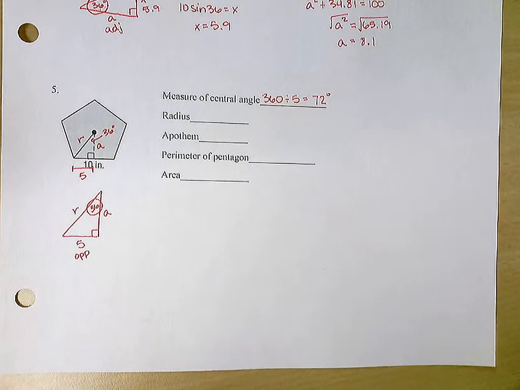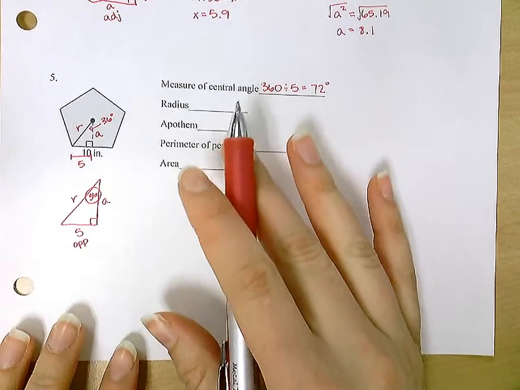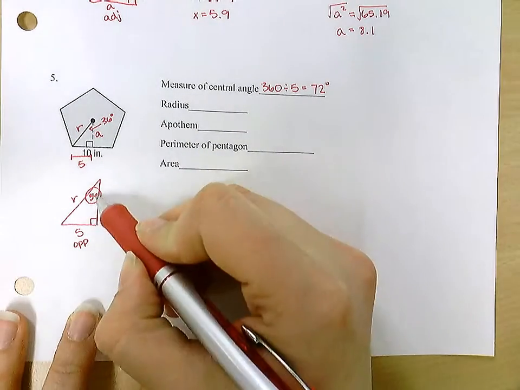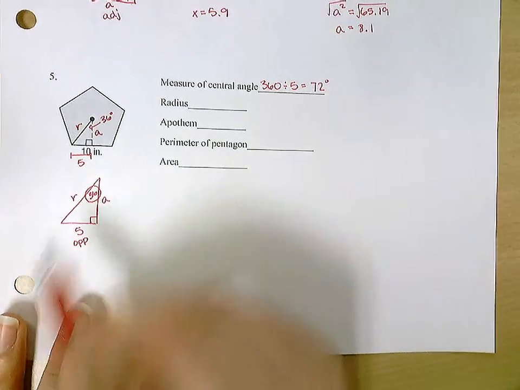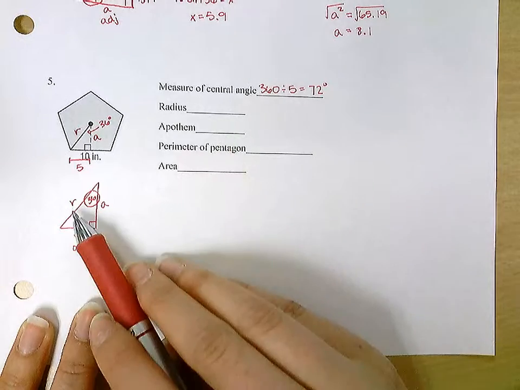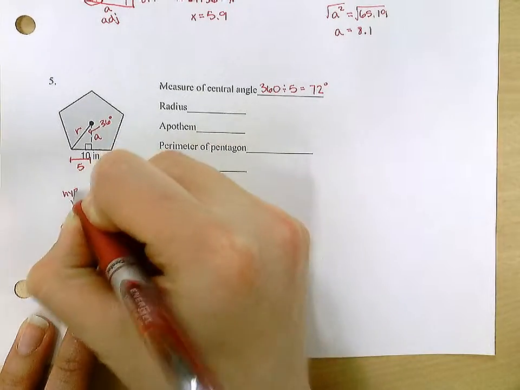Right there, Alyssa. Okay, and then the side that I want you to find first is the radius, since that one's labeled first right here. So that side would be considered the hypotenuse.